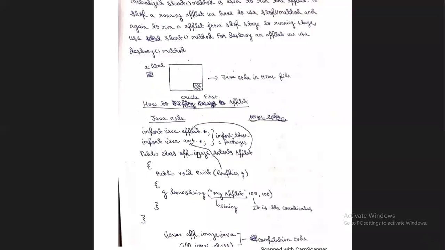We are able to inherit all the properties and behavior of this predefined class. The extends keyword is used for inheritance.